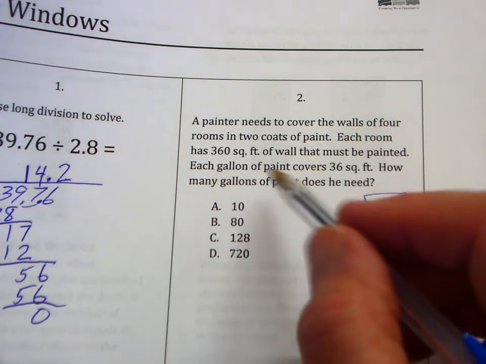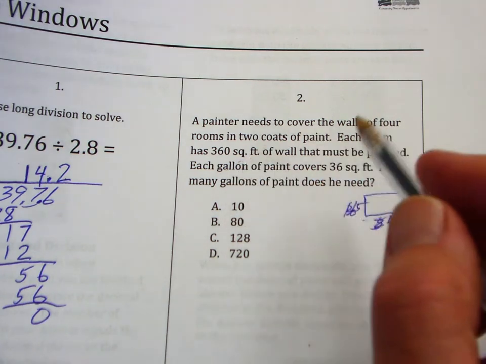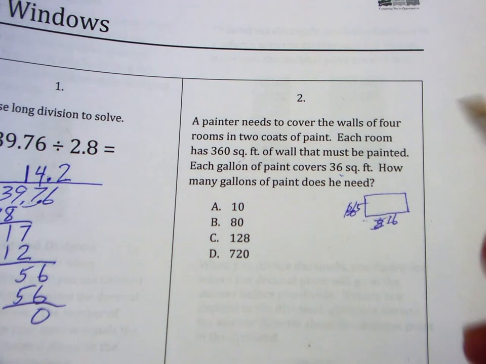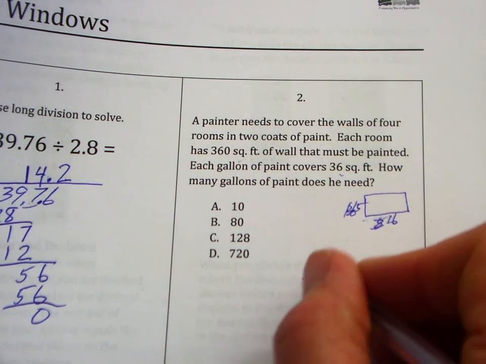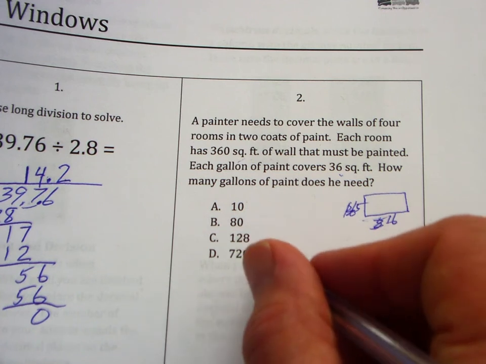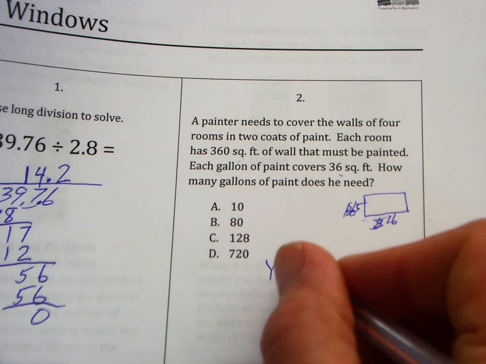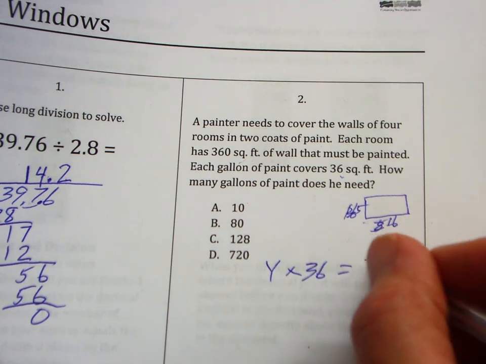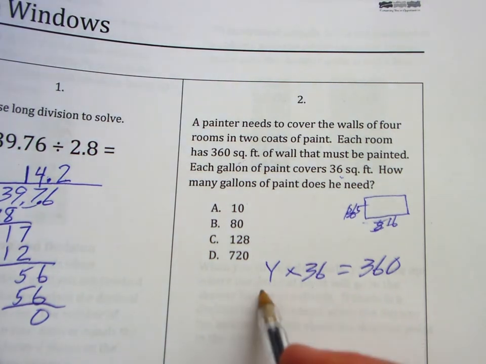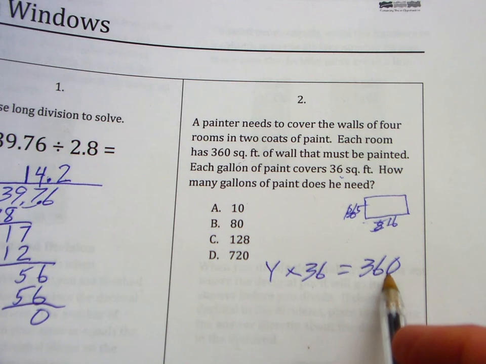count all your walls. It says each room has 360 square feet, and a gallon of paint only covers 36 square feet. How many gallons of paint do you need to cover the walls of the room? Well, each gallon of paint is 36, and you're going to buy a number of those. So let's say it's Y. That's how many you buy. Y times 36 is equal to 360. How many do you have to buy? You're going to multiply it by 36 to get the total coverage.